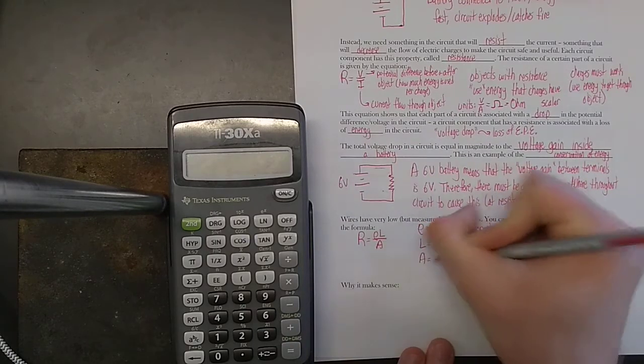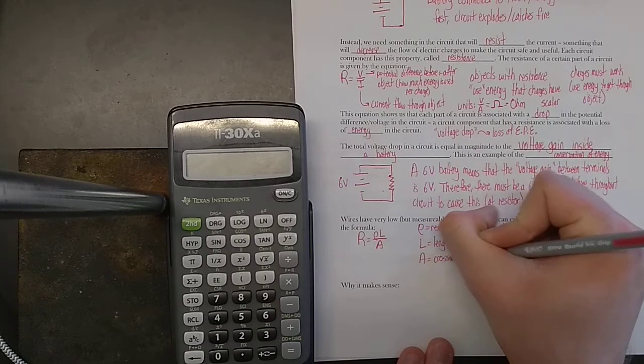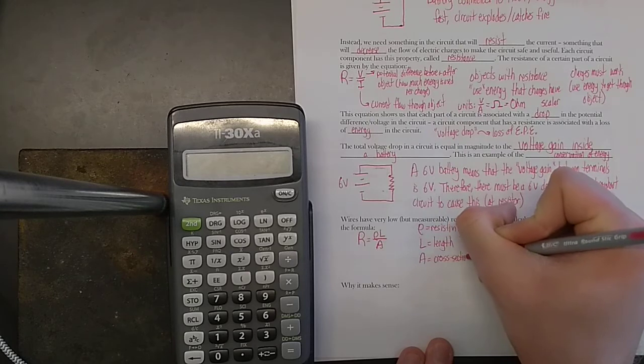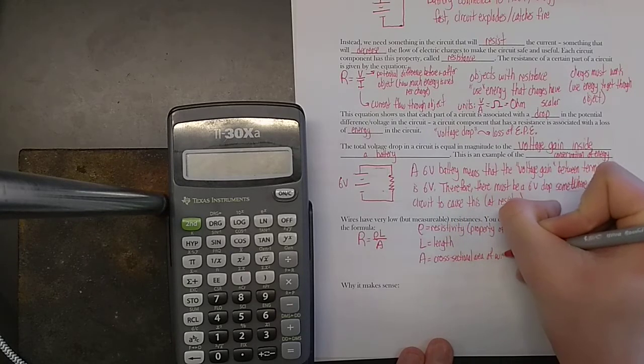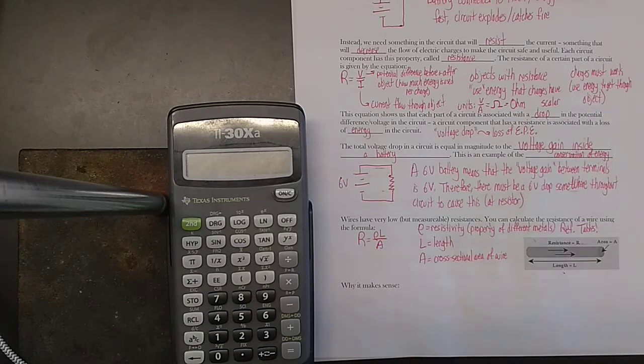A is the cross-sectional area of a wire. Cross-sectional area basically means if you were to take this wire, and it actually kind of says it right here, slice it so that you expose one of the faces. This right here is the cross-sectional area, this area right here of the circular face. Okay? The bigger the cross-sectional area, the less the resistance. And we'll talk about why that is in just a second.